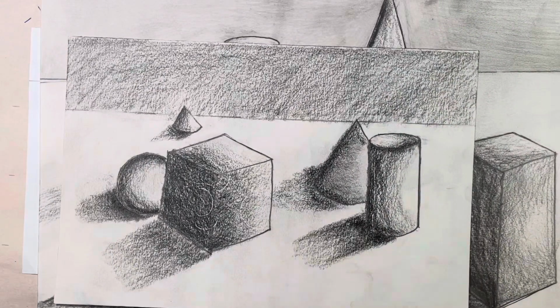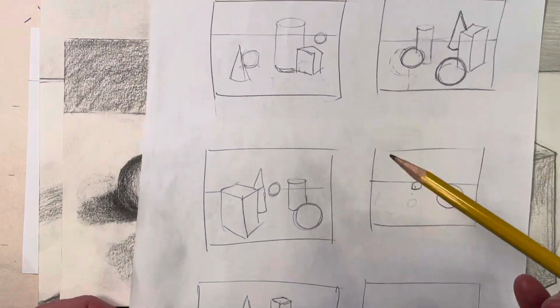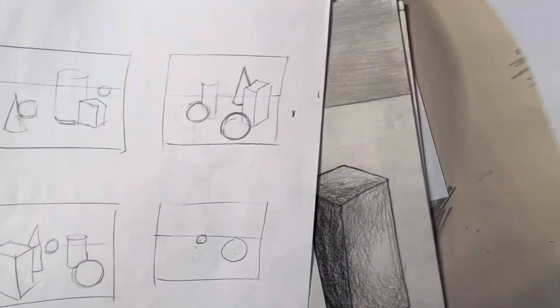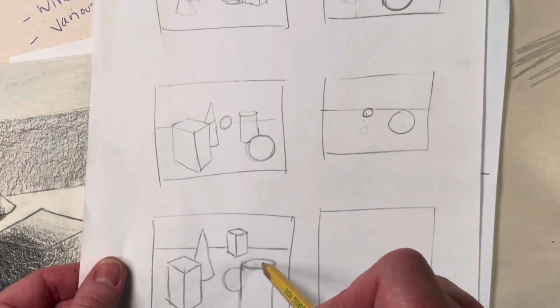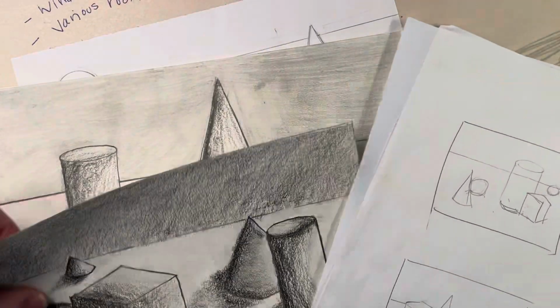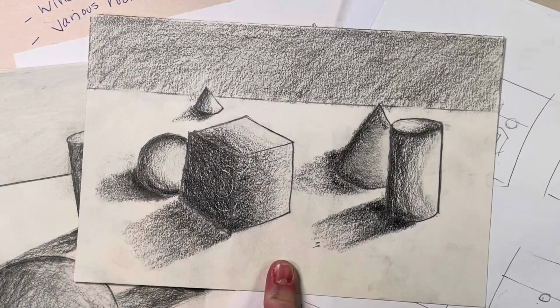And we actually did, these were our notes. They did notes on ways to create space that I just did a second ago. Then they did some thumbnail sketches, and I helped them choose which one to draw on the half sheet. So you'll have to get the approval from me before you get the half sheet of drawing paper in order to do this.